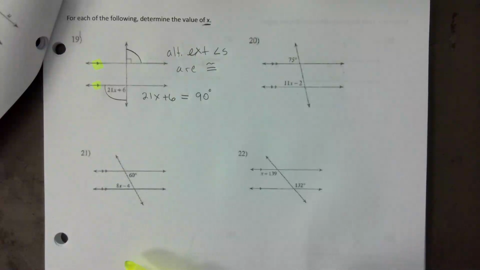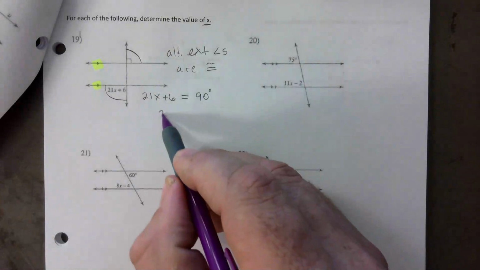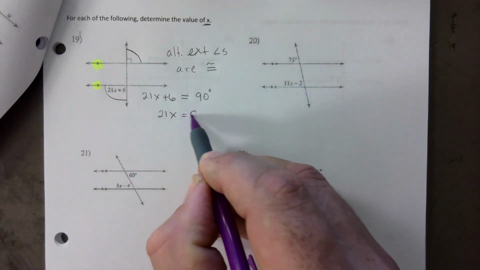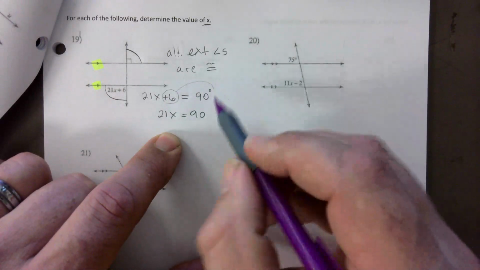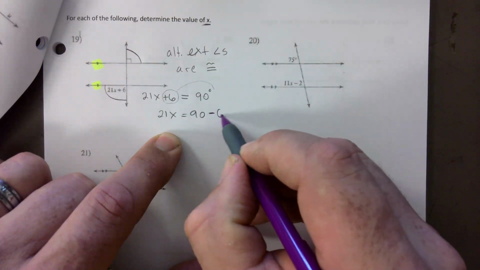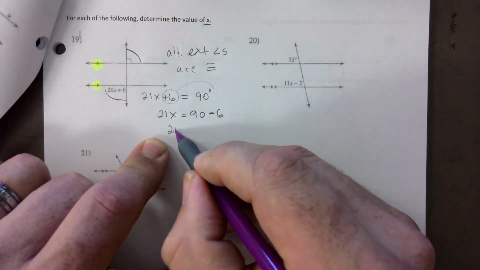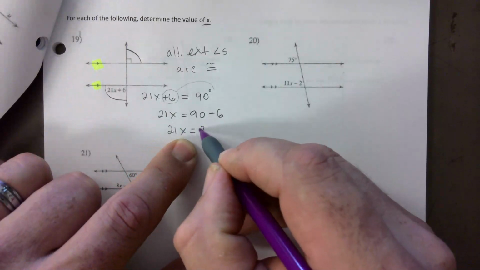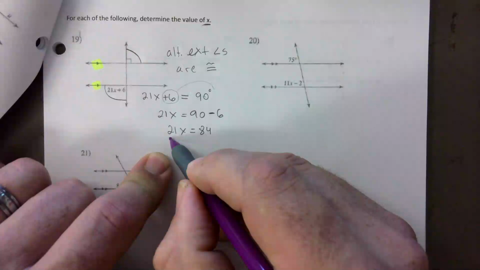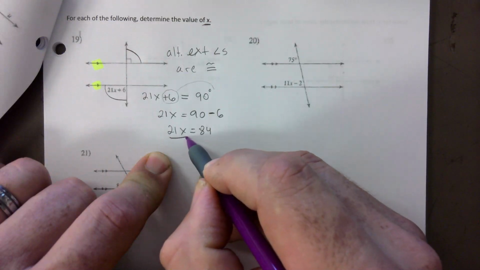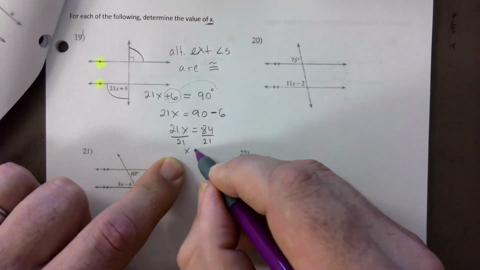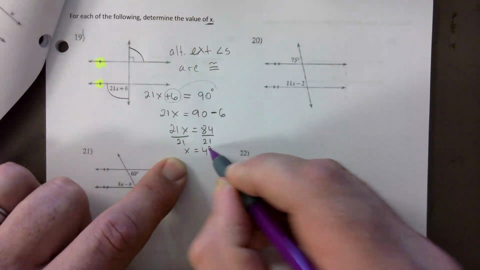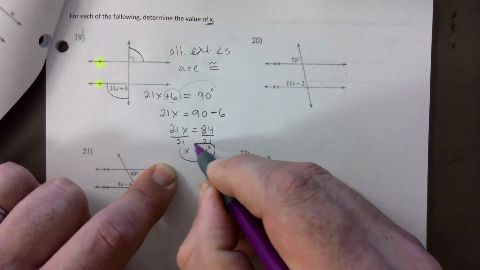Okay. So now you're going to do algebra. That's it. So 21x plus 6 is equal to 90. What happens to the 6? You bring it over. Yes, you go minus 6. So 21x is equal to 84. And now we divide both sides by 21. So x equals 4.